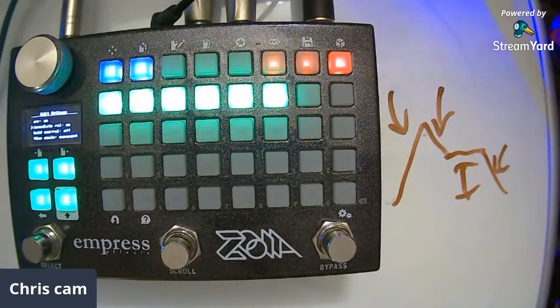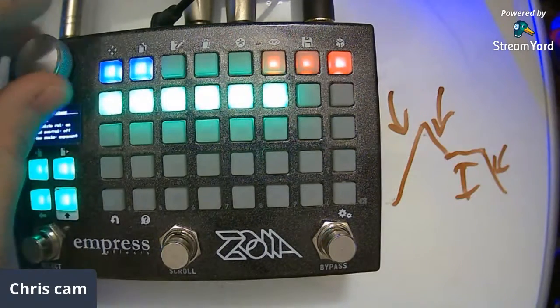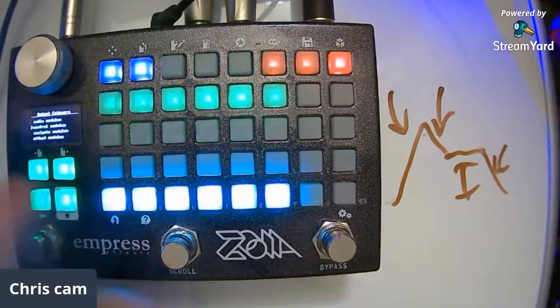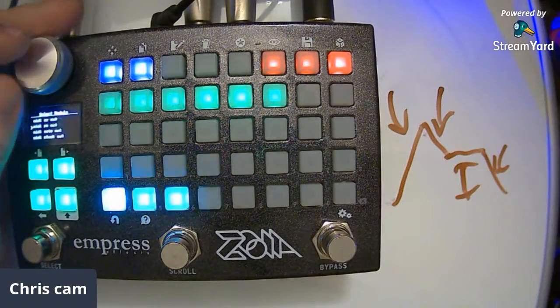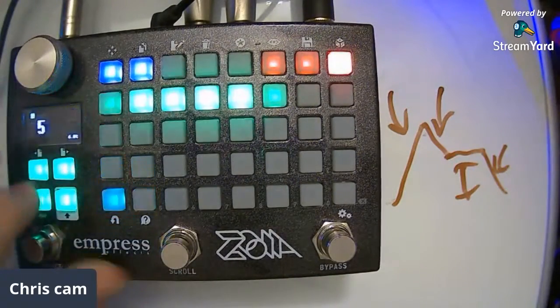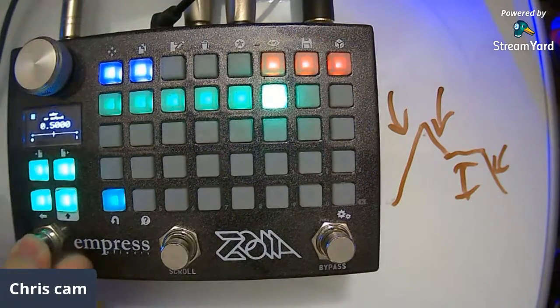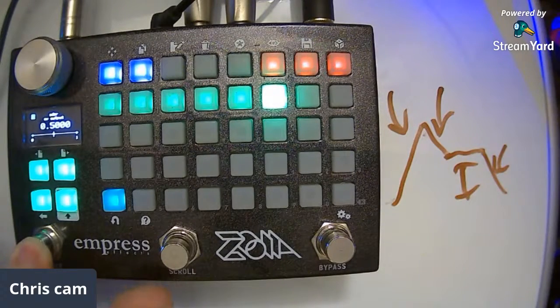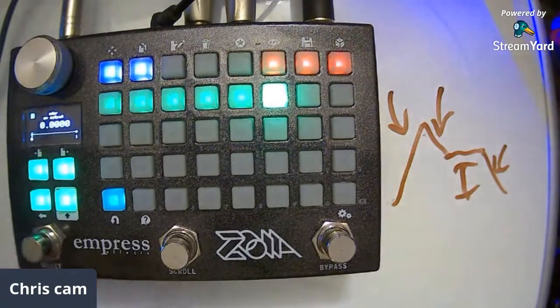If I put in a Stompswitch here and control this ADSR with the Stompswitch, when the ADSR is set to immediate release, if I press the Stompswitch, it'll hold at that sustain stage until I release.